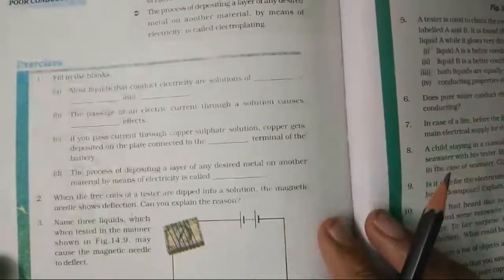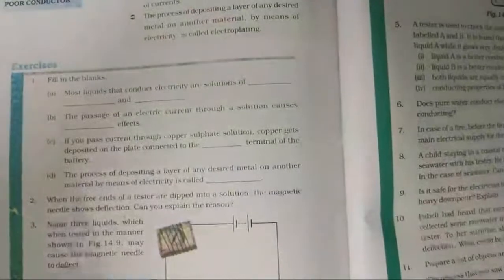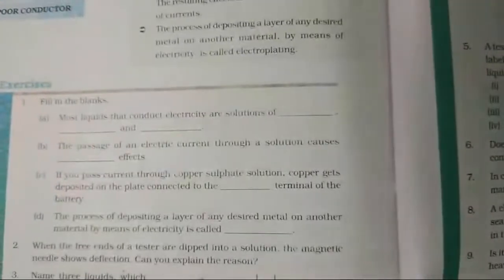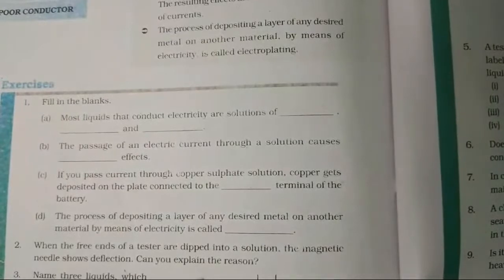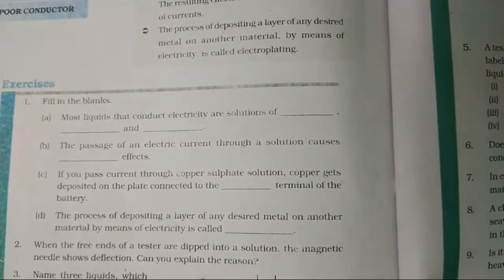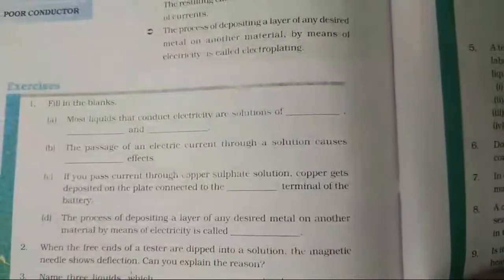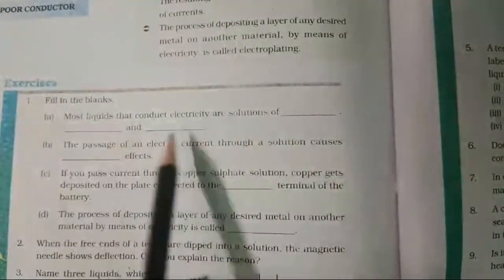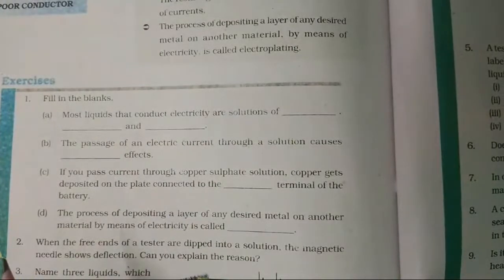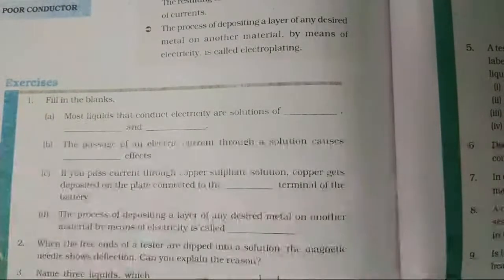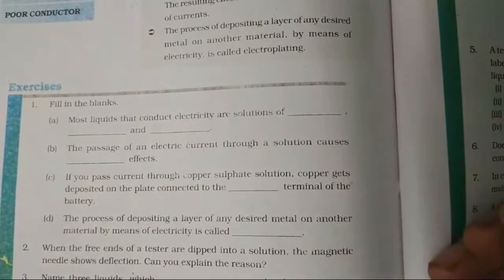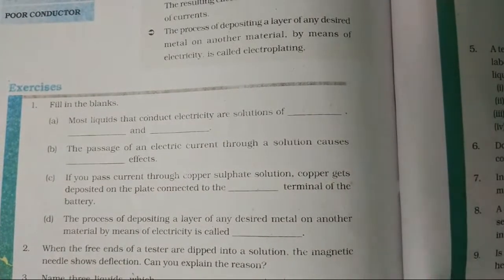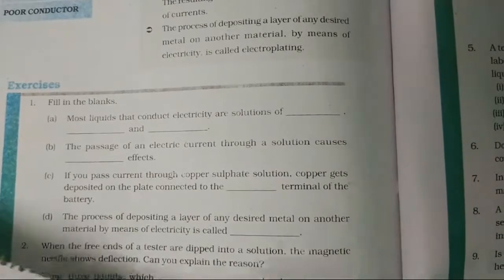So the first one is fill in the blanks, and it says most of the liquids that conduct electricity, what are they? So we know that most of the solids also conduct electricity, but most of the liquids that conduct electricity are solutions of dash and dash. So two things. This is having two answers.